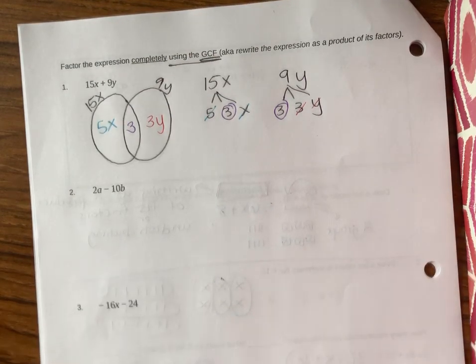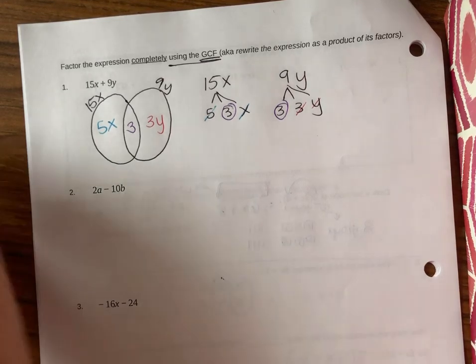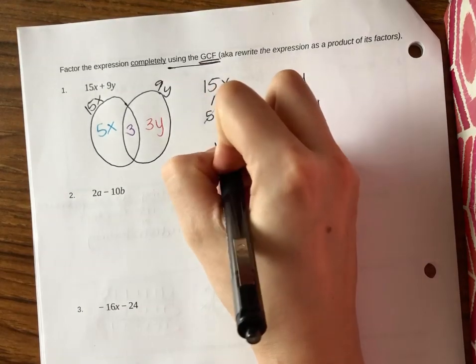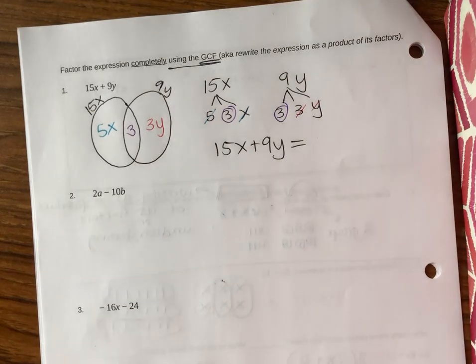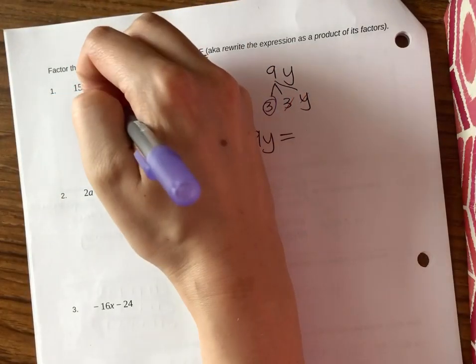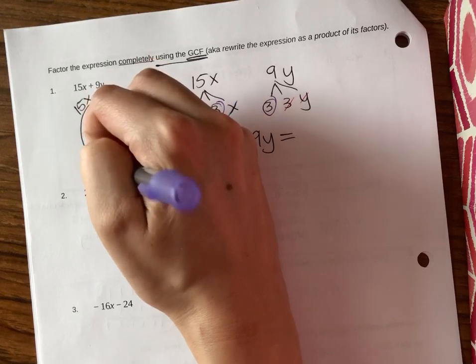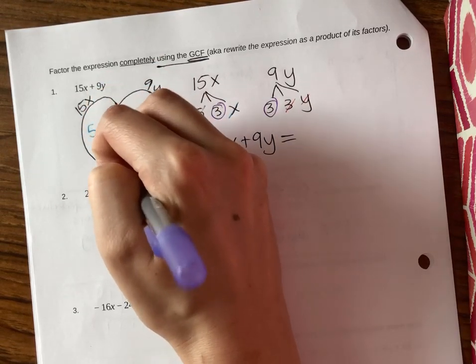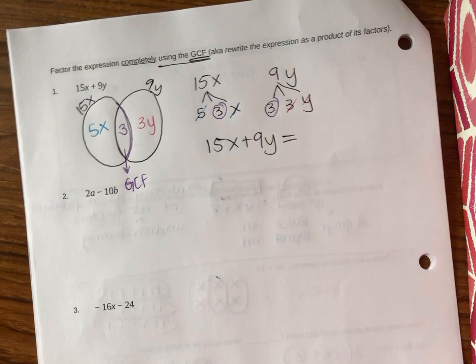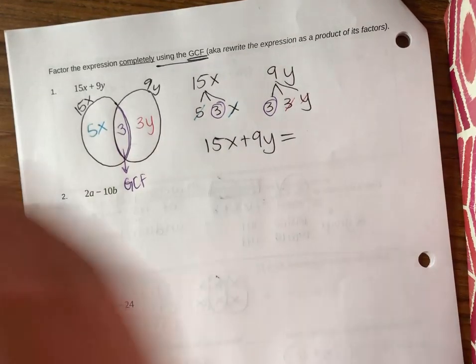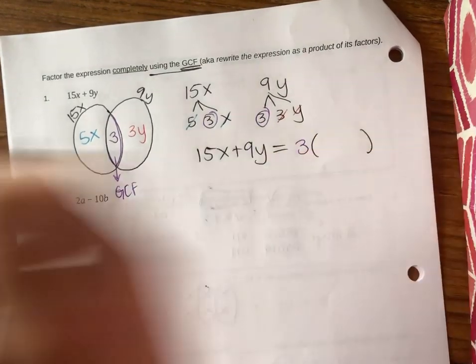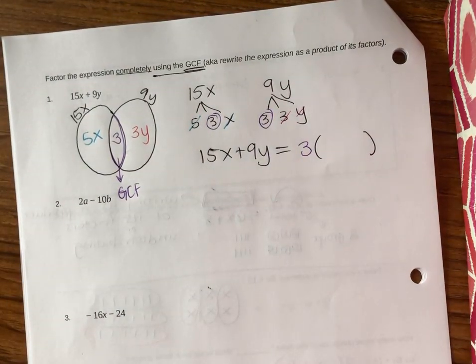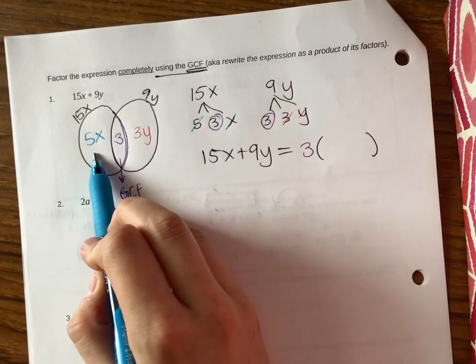Once we've organized this whole Venn diagram, we've basically factored this expression. I could write 15x plus 9y, and I would say that that is equivalent to 3, which is our greatest common factor. It's also the number of groups we could make out of this expression. I would say this is equal to 3 times the leftovers in each group, 5x and 3y.